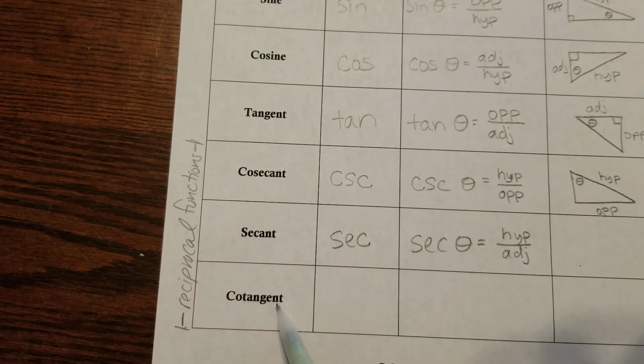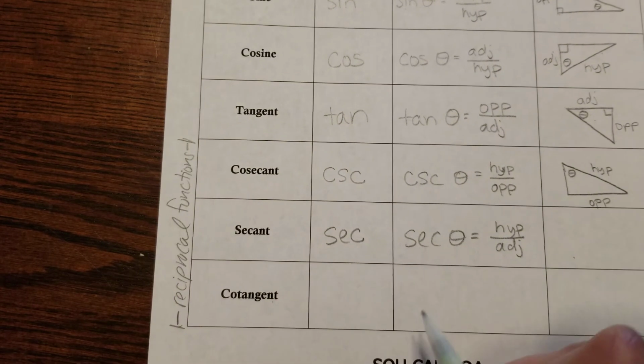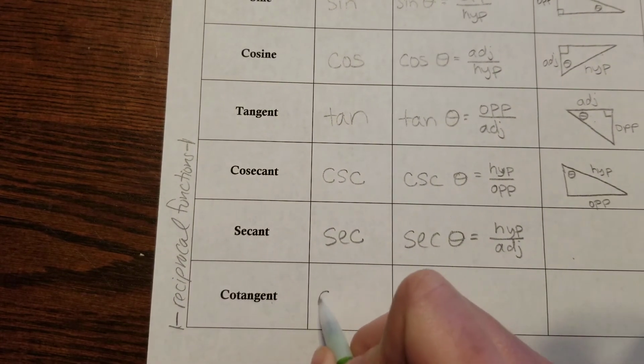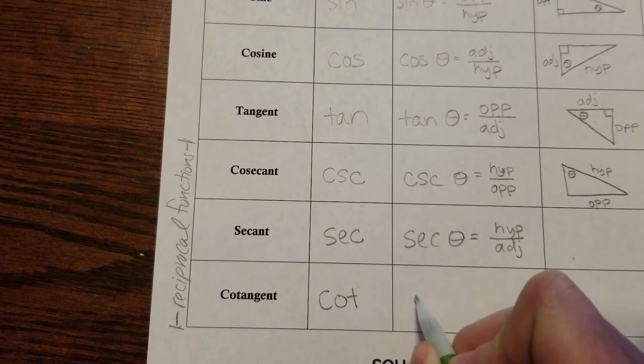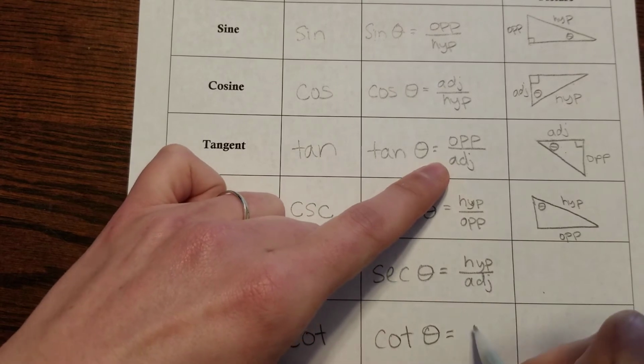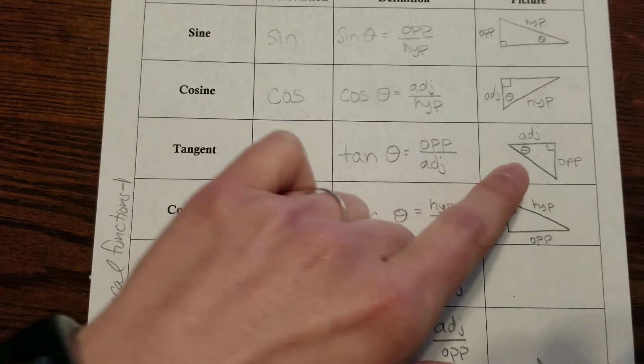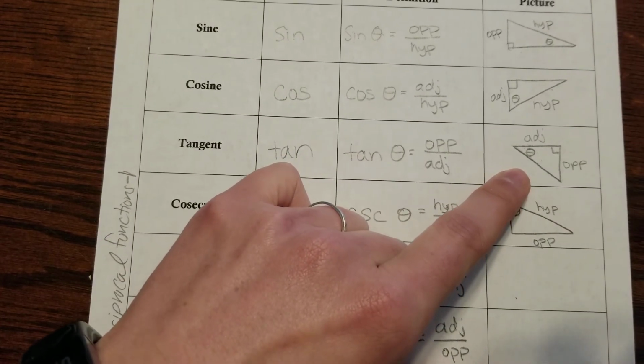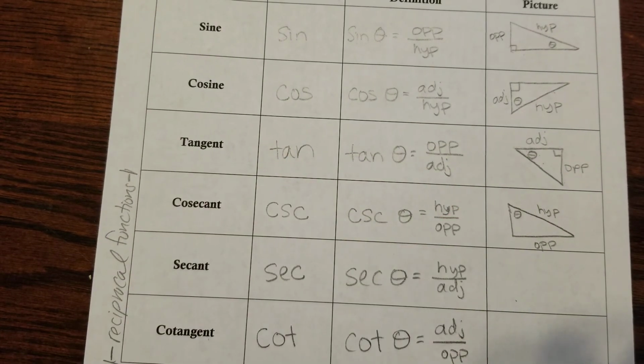Now the last one is a little more straightforward. It is cotangent, so it's going to be the reciprocal of tangent. Cotangent is abbreviated COT. So it is going to flip over tangent, so it'll be adjacent over opposite. And its picture would be the same as the tangent picture because we're using the exact same two sides.